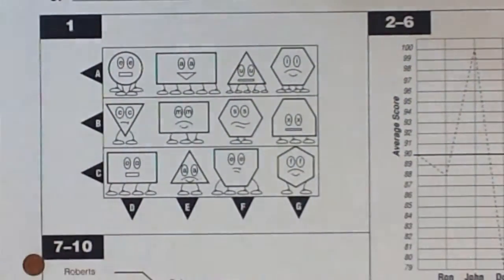Blast 16. I know, your favorite. Number 1, all of the things in Group A are bligs. None of the things in Group B are bligs. Which 2 things in Group C are bligs?